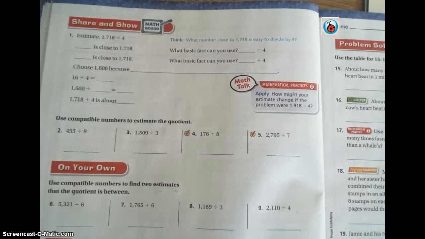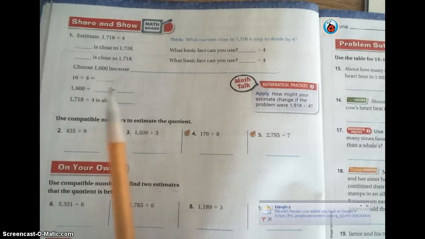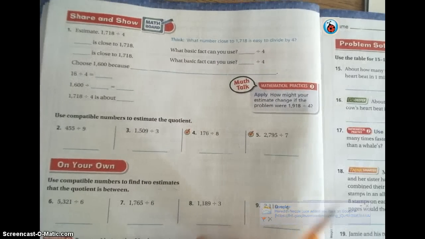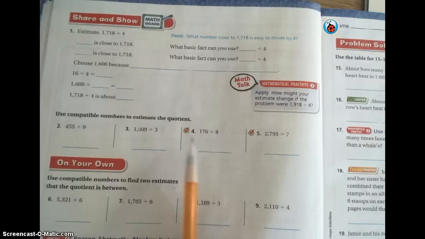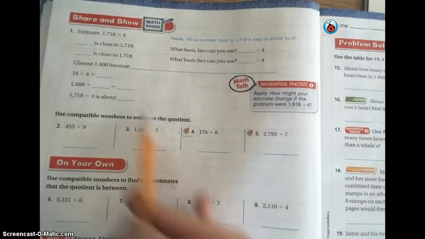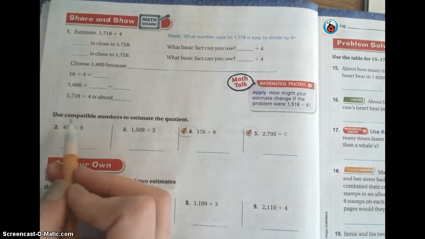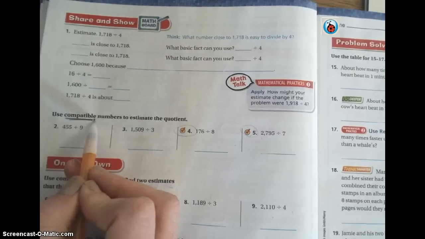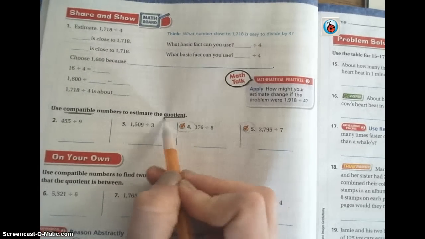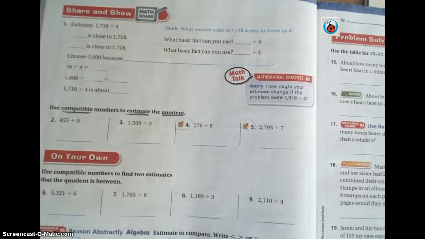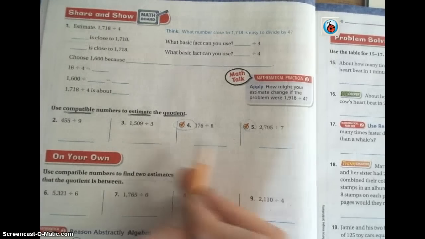If you turn the page to page 222, you have the share and show. It looks like they're going to be walking you through a share and show here, and then you're going to do numbers 4 and 5. After you do number 1, do numbers 4 and 5, because this will determine what group you're in. Make sure that you read the question. Use compatible numbers, and compatible numbers are numbers that are easy to compute in your head, to estimate the quotient. We know the quotient is the answer to a division problem, and estimate is going to be a really important word. You're not finding the exact answer to these problems, you're making an estimate. Good luck.